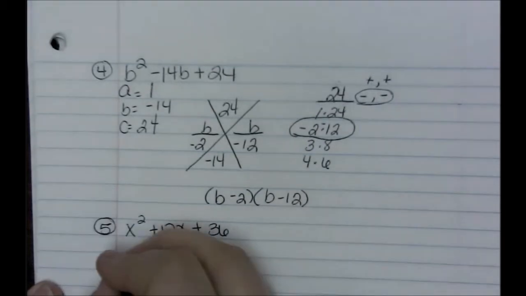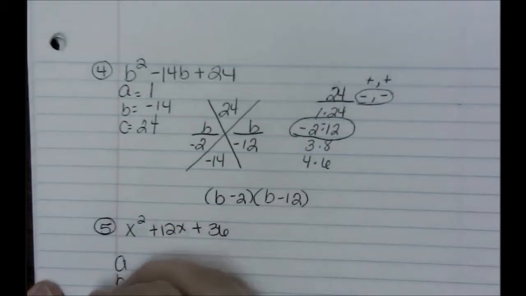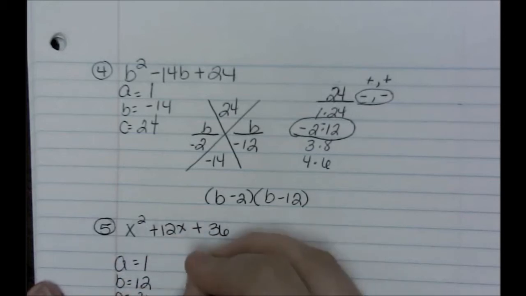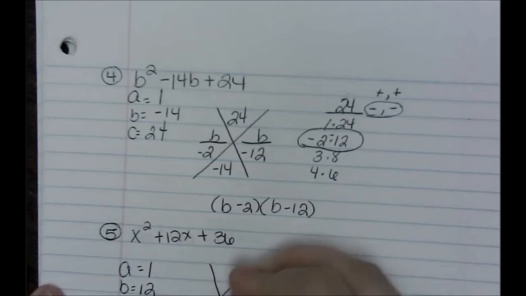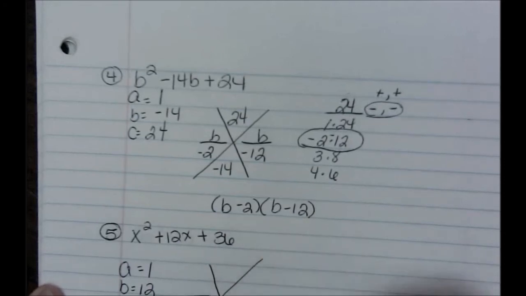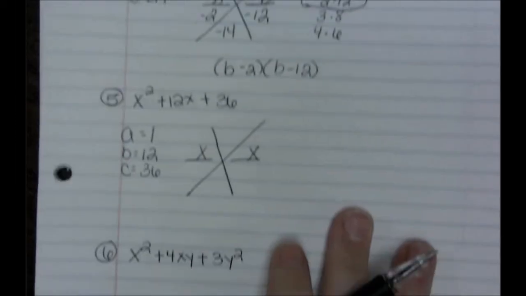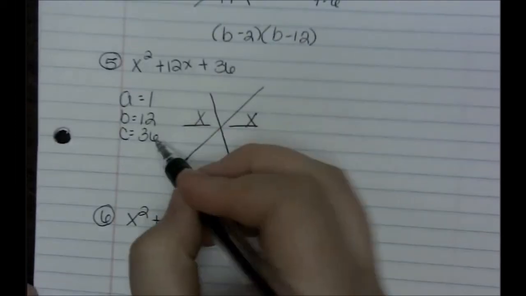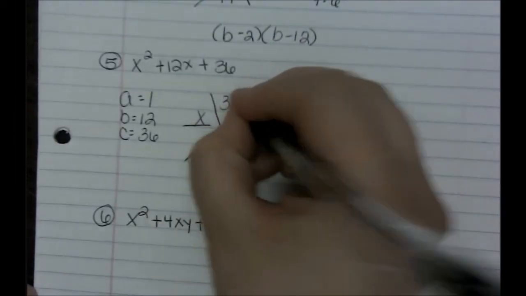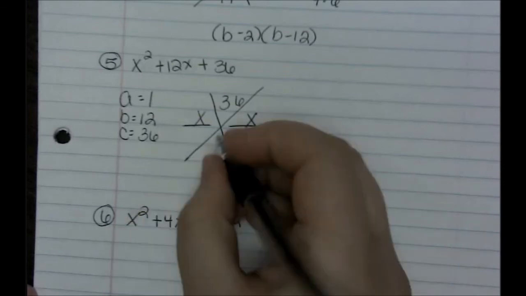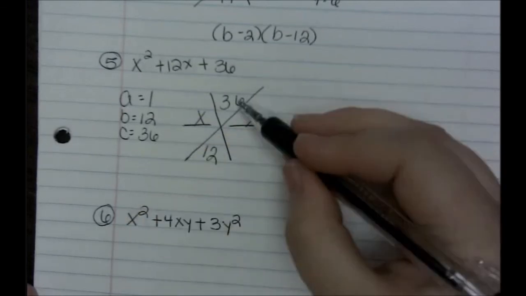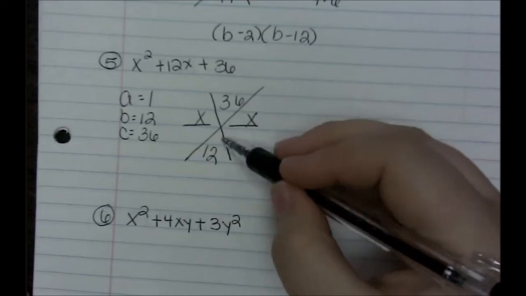Now, moving on to number 5, I'm going to identify my A, B, and C. A is 1, B is 12, C is 36. So my X's go up top. A times C, oops, y'all can't see that. A times C, 1 times 36 is 36, and then B is 12. So I want to find out what multiplies to give me 36 and adds to give me 12.